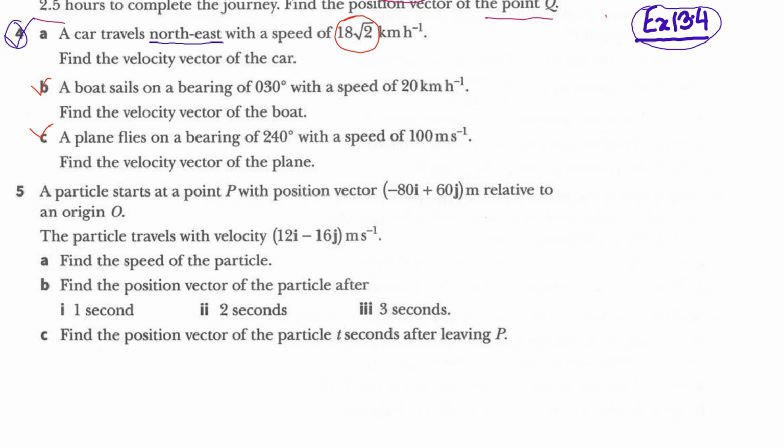A boat sails on a bearing of 30 degree with the speed 20 km per hour, and the question is find the velocity vector of this boat. So first let us draw what it means by 30 degree bearing. From north in the clockwise direction we need to draw, say this is the 30 degree angle, and that one is called a 30 degree bearing.